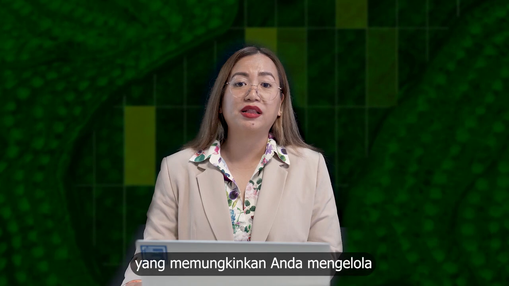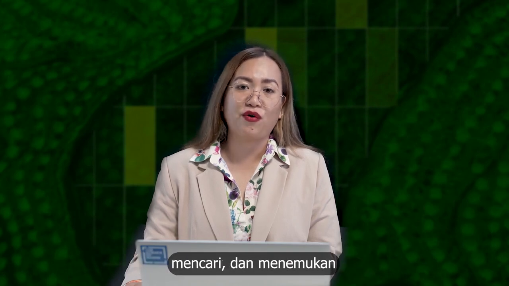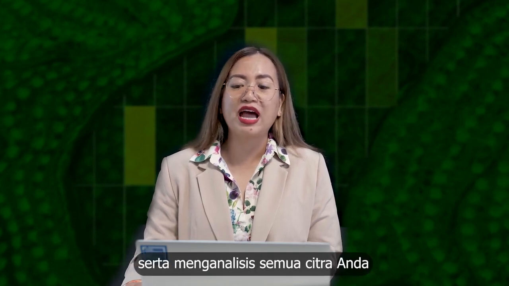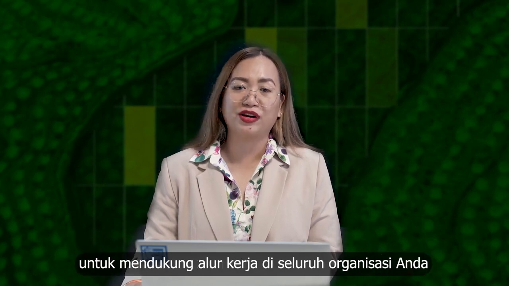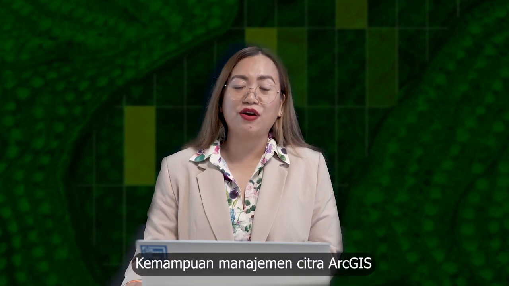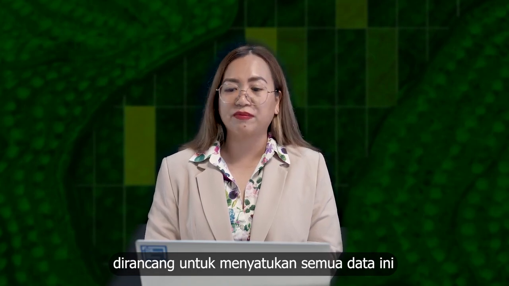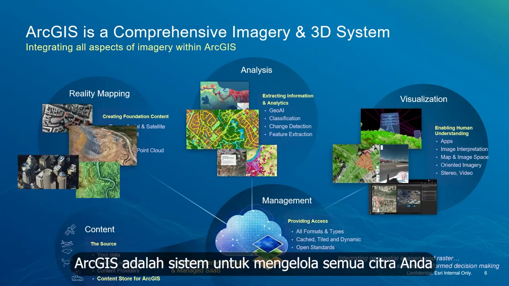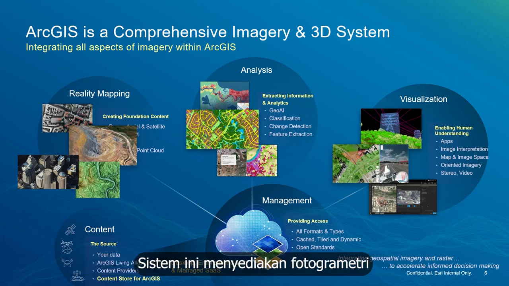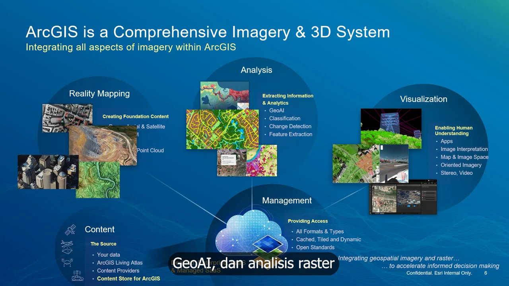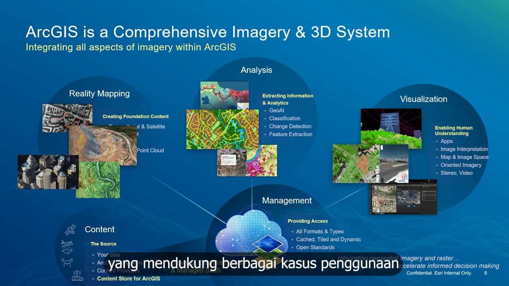and you need a system that lets you manage, search for, discover, and analyze all your imagery to support the workflows across your organization. The imagery management capabilities of ArcGIS are designed to bring all of this data together. ArcGIS is the system for managing all your imagery. It provides photogrammetry, GeoAI, and raster analysis that supports different use cases.